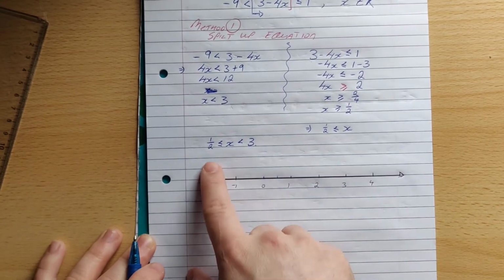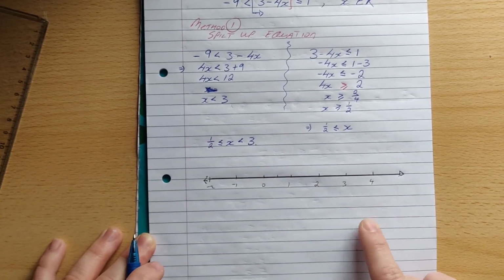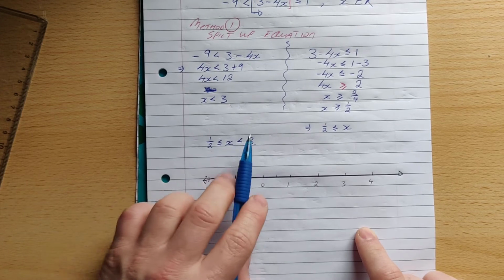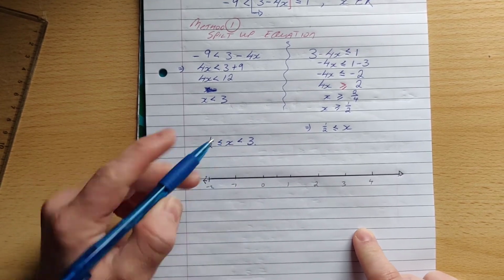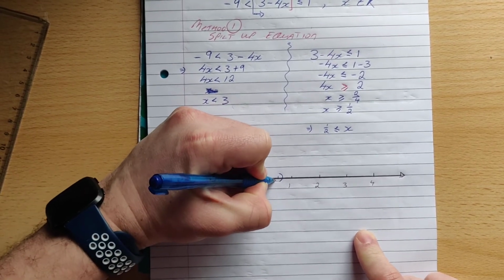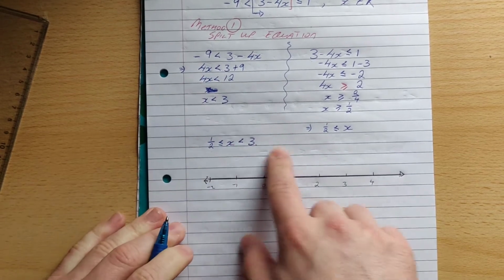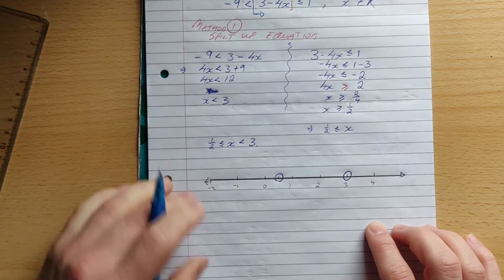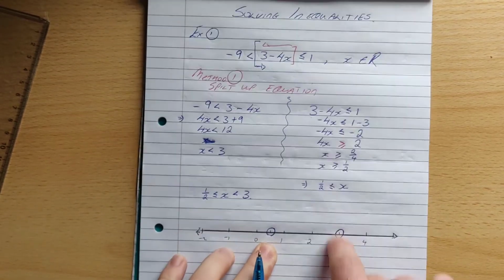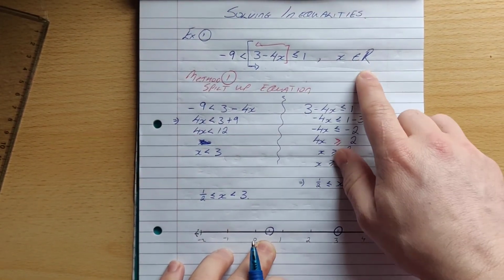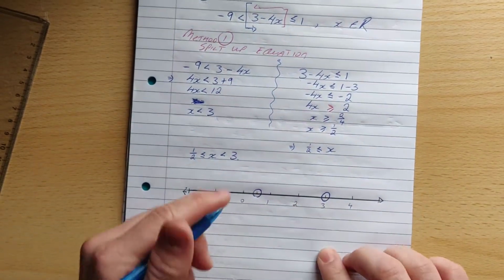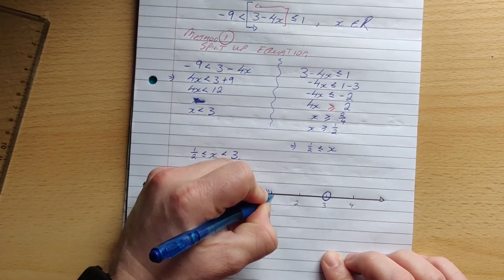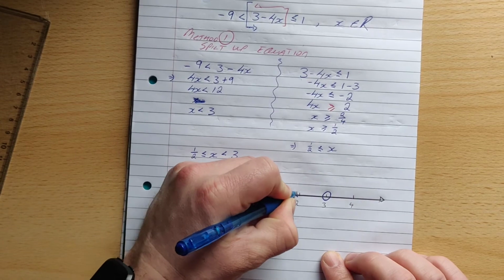Now to plot this solution on our number line, we need to use these two numbers. So it's a half and it is 3. So what I'm going to do is put a circle around where a half would be, and put a circle around where 3 is. Okay, so there are two bounds. Now if you look back to the question at the top, it says x is an element of R, so that means it's all the bits in the middle. So you shade in like we did in the last video.